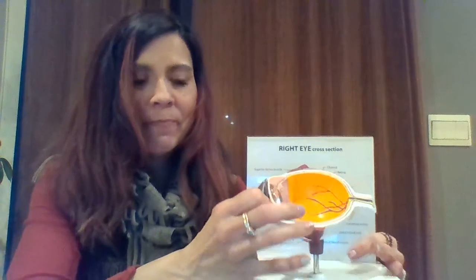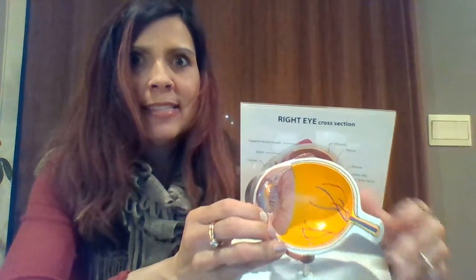The ora serrata. If again we look on the inside, it's where the retina ends and the choroid layer of the eye can be seen.